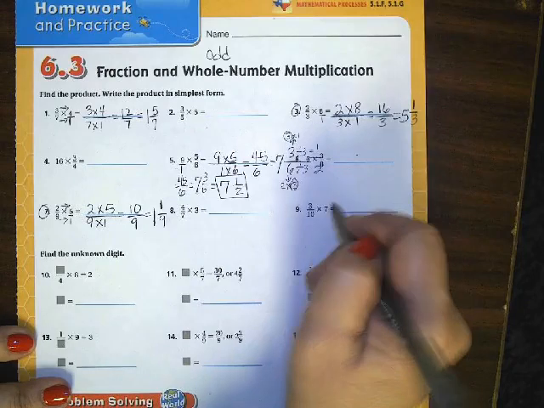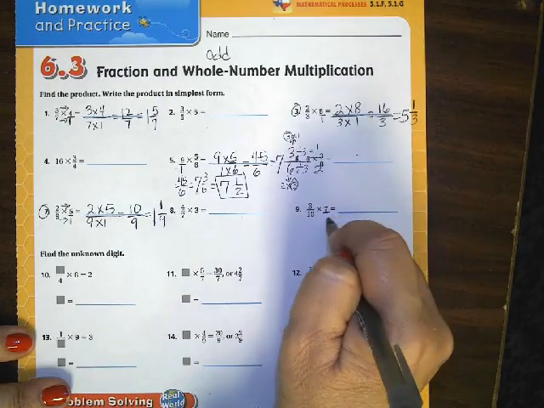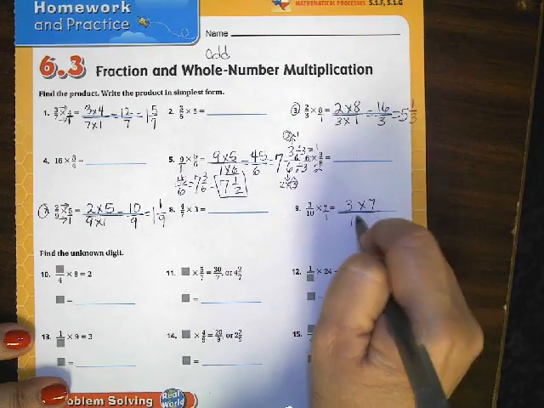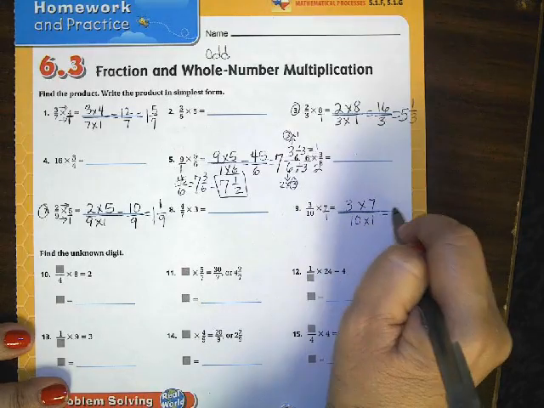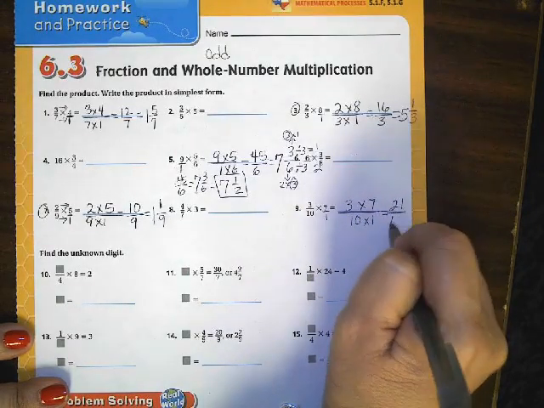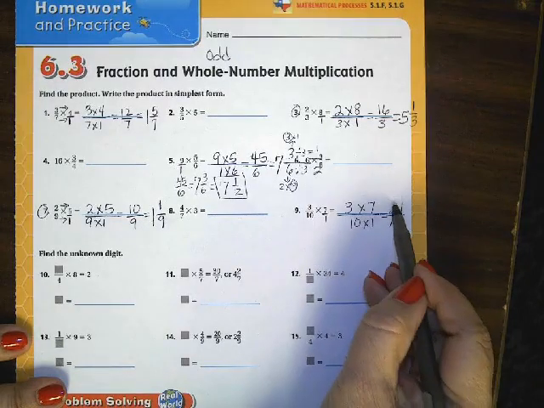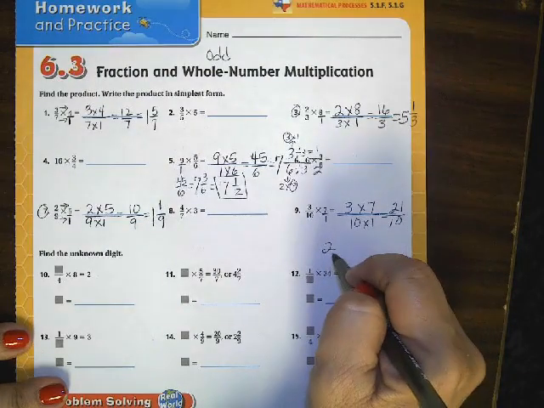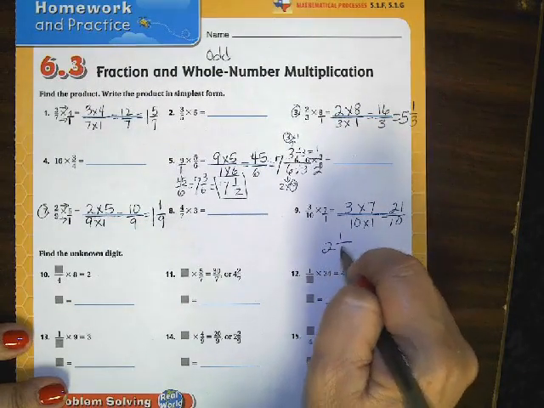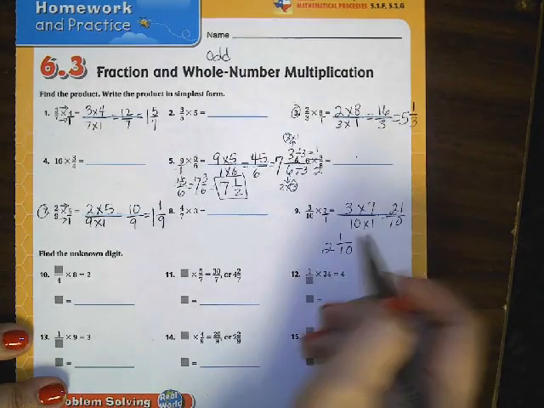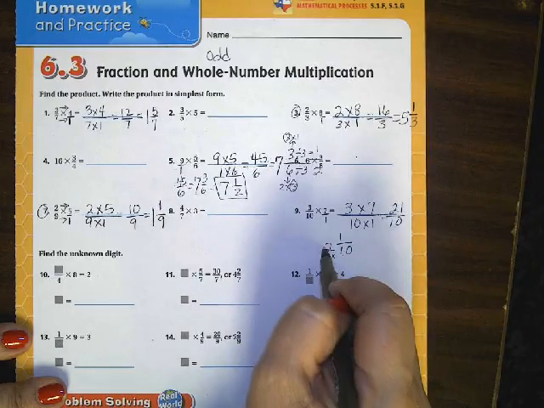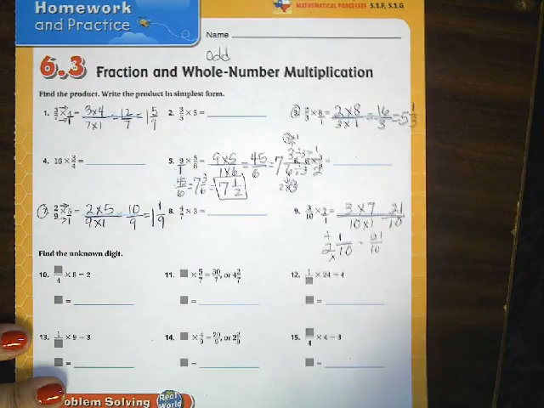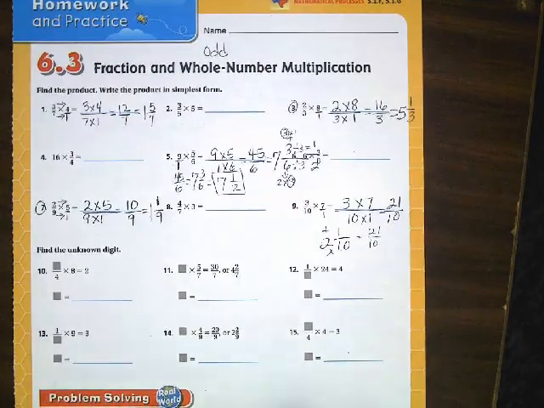Let's look at this one right here, number 9. My 7 needs to be changed into a fraction. So now I have 3 times 7 over 10 times 1. 3 times 7 equals 21 over 10. How many groups of 10 can go into 21? 2 groups. Very good. Because 10 times 2 equals 20 with 1 left over. Checking my work. 10 times 2 equals 20 plus 1 equals 21. So it's correct.